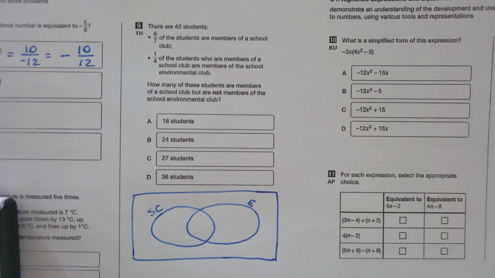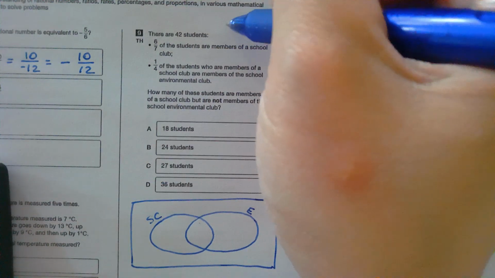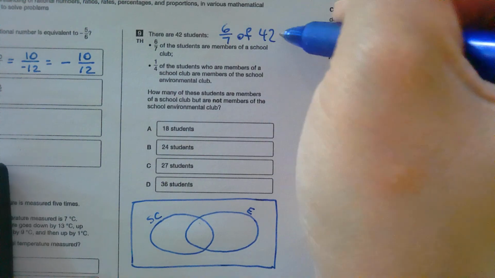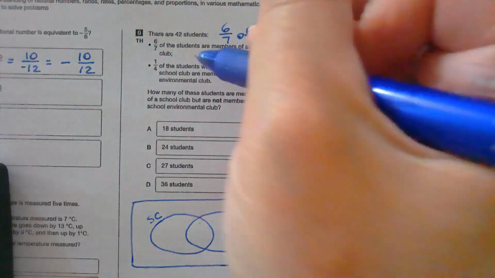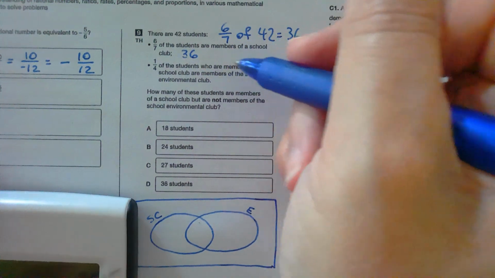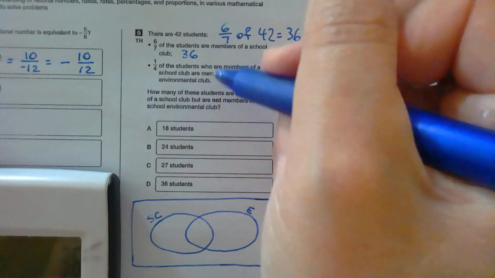So 6/7 of 42, that means 36 students are members of the school club. Okay, so 36. A quarter of the students who are members of the school club are also members of the environment club.